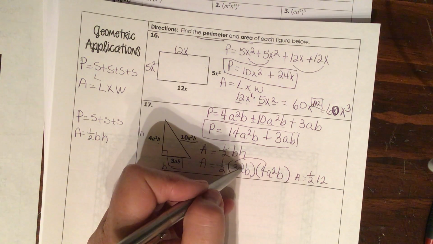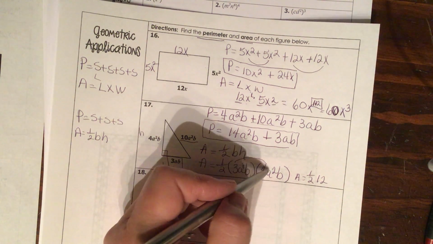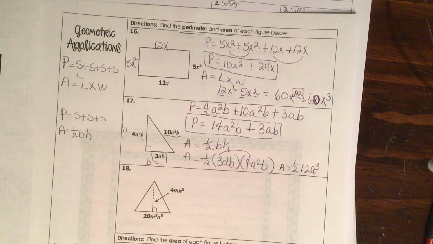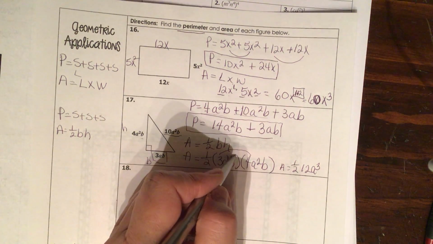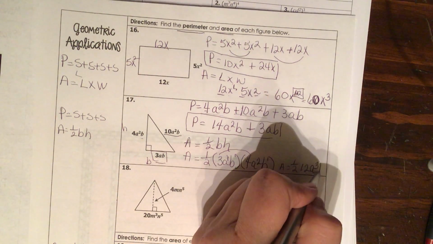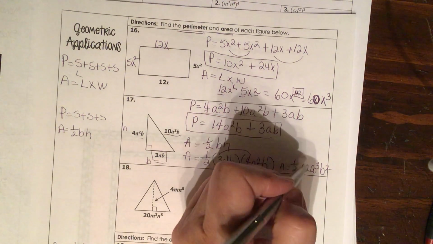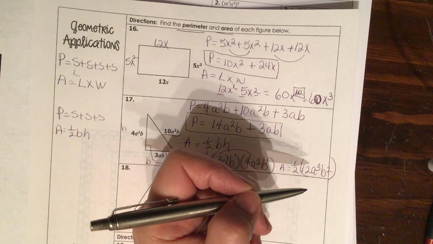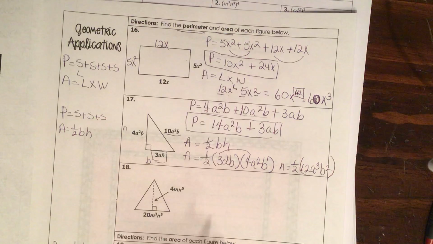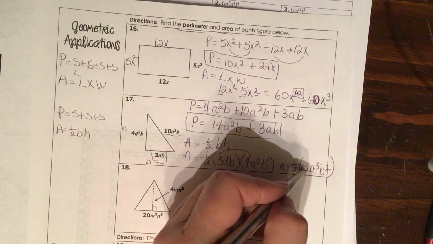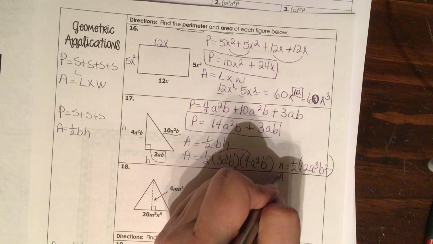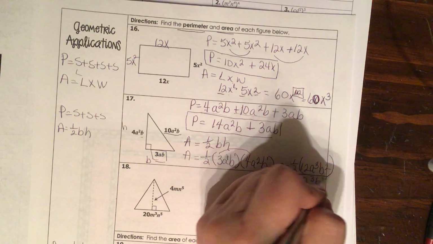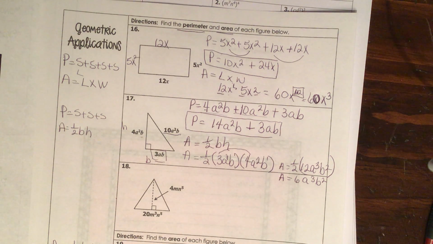Remember, you add your exponents. a1 plus a2 is a3, and b1 is b squared. So we're still 1/2 of 12. So what is 1/2 of 12? We know that equals 6a cubed b squared. And that's how you would do that one.